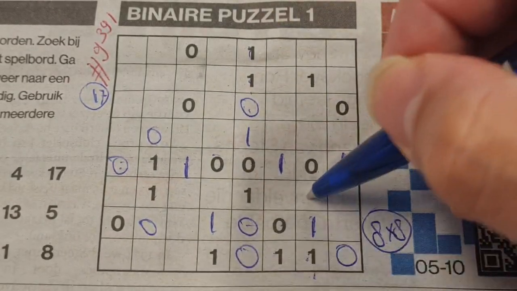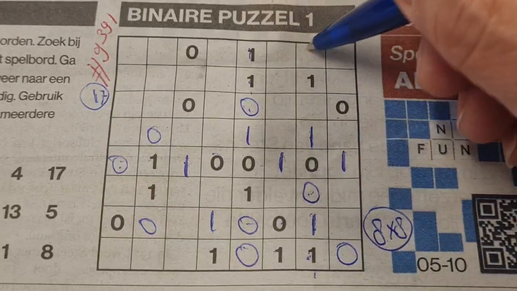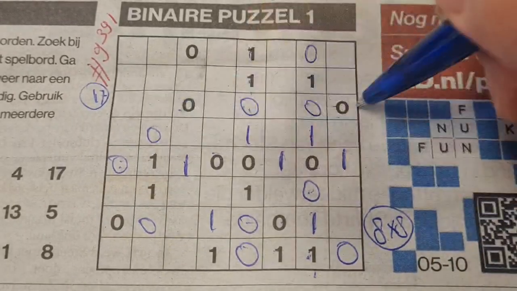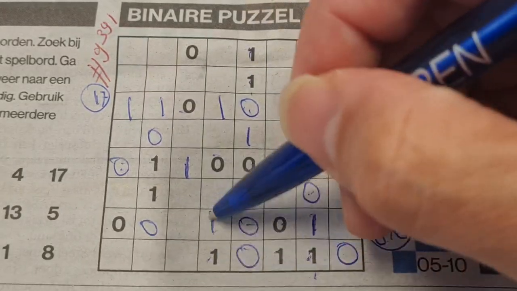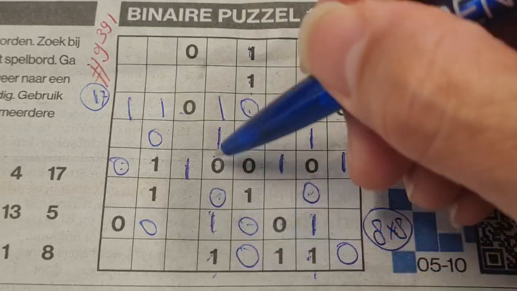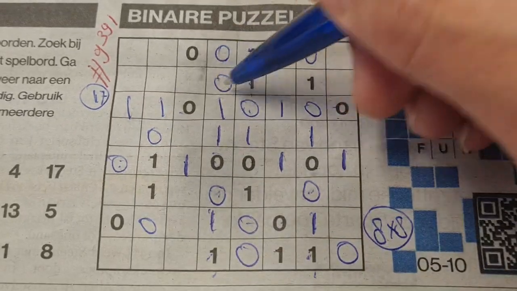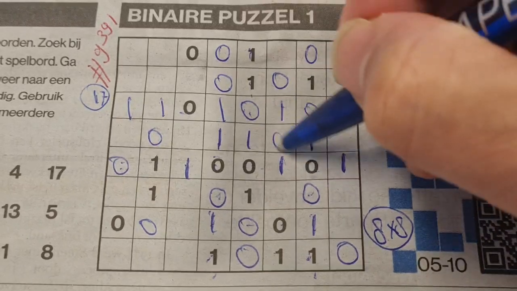Double ones, here no, there no. Double zeros, here 1, there 1. 4 ones we have here, so the rest are zeros. 4 zeros we have here, so the rest are ones. Double ones, here no, there no. Double zeros, here 1, there 1. 4 ones we have here, so the rest are zeros. Between two ones comes a zero. Between two ones comes a zero.